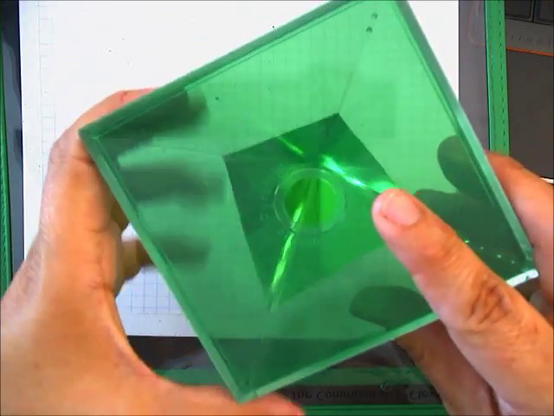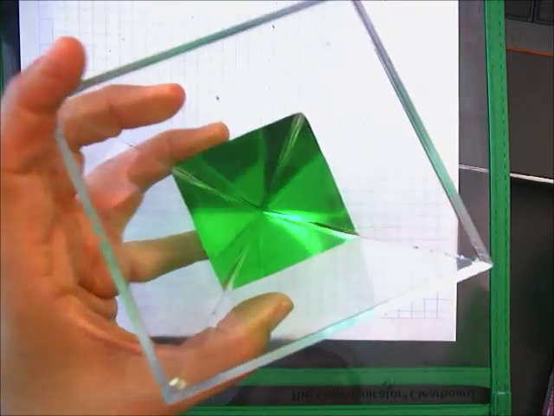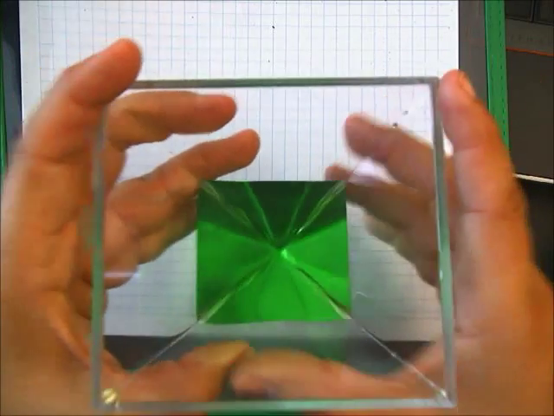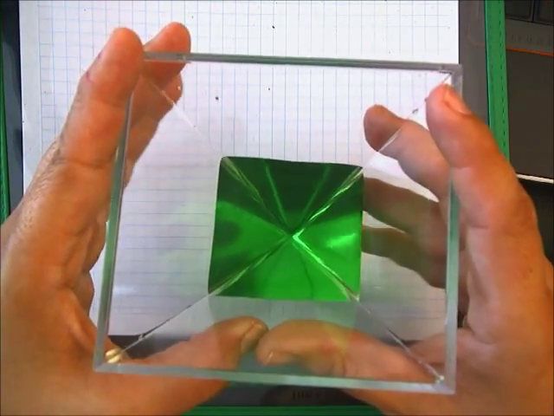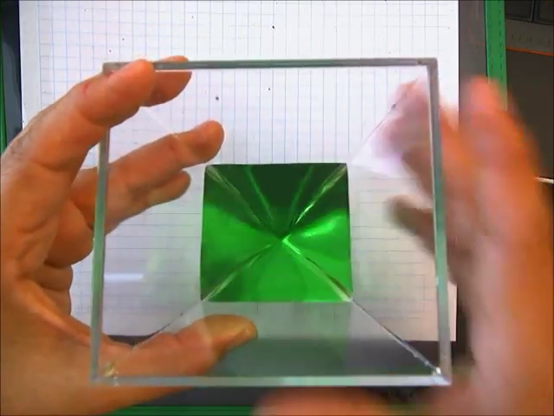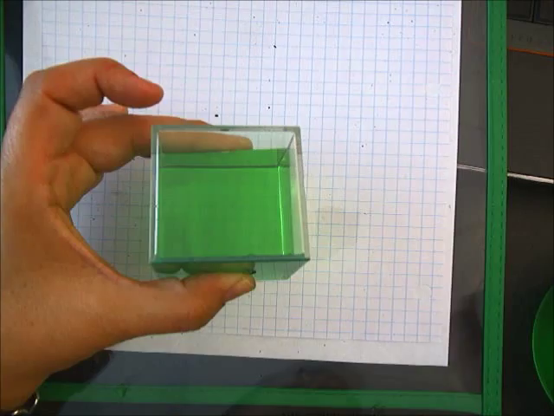And then of course, if I keep taking water out of it and make this get smaller and smaller, eventually this square will turn into a point. So those are some of the different cross sections you can make with a square pyramid.